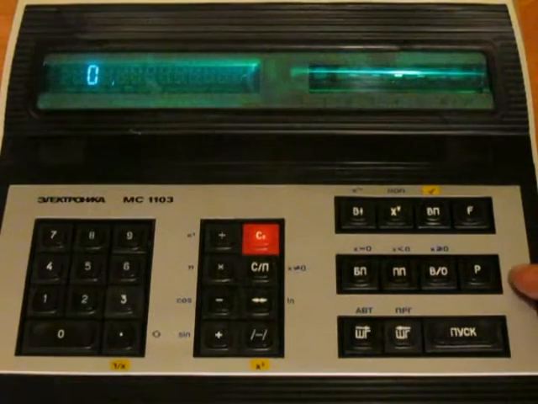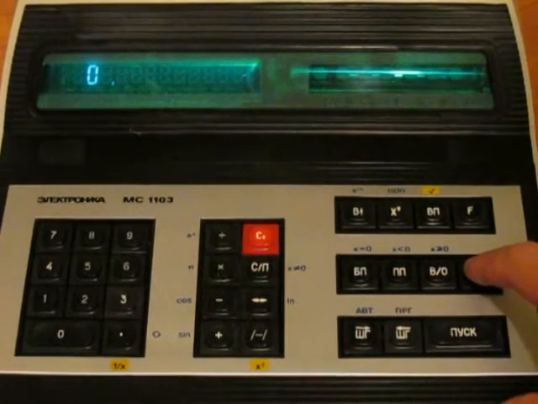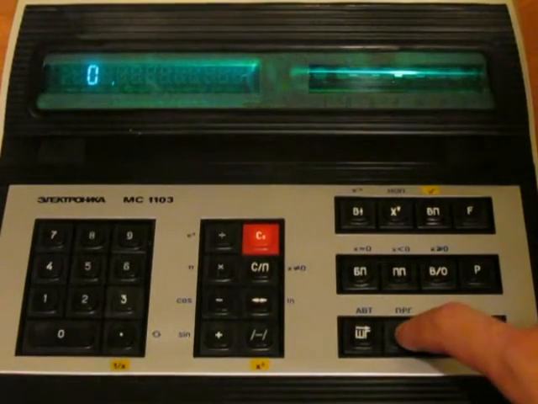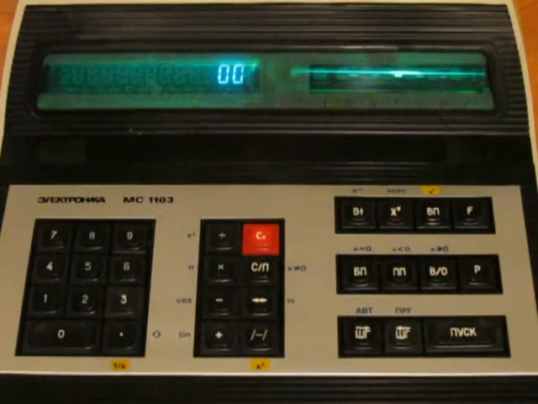We will switch to programming mode by pressing prefix P and this PRG button.